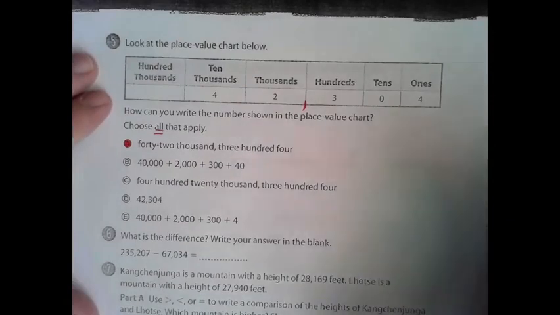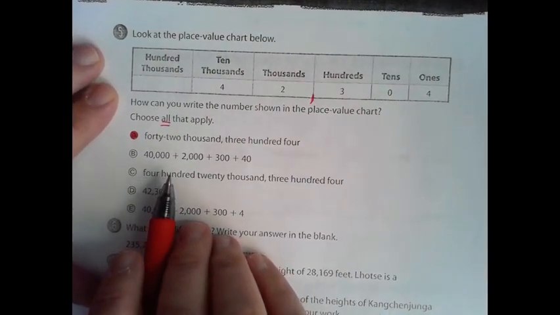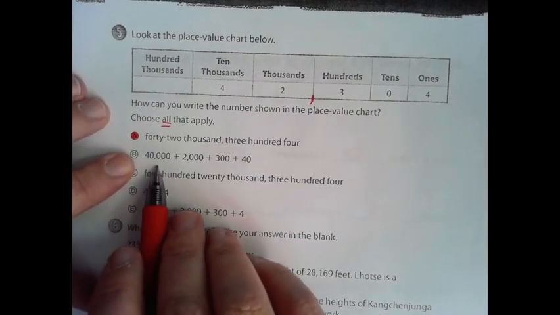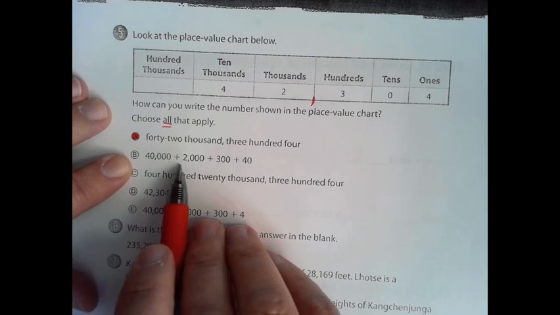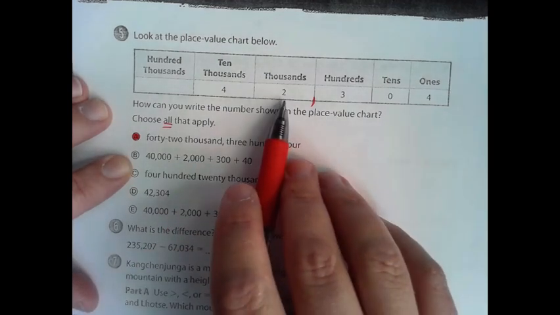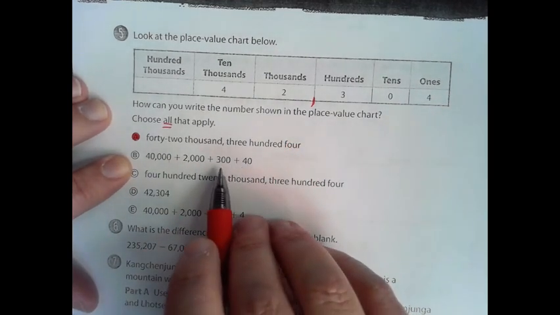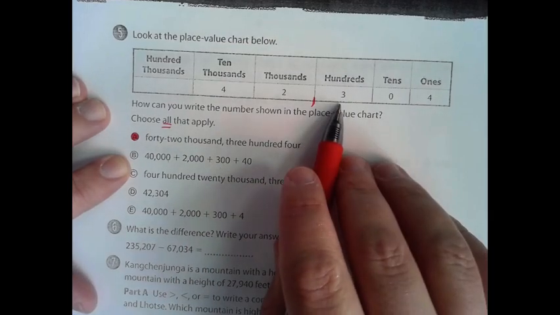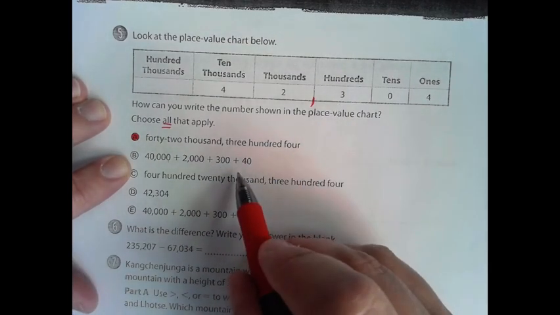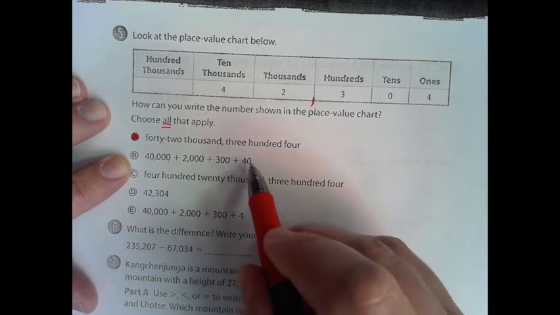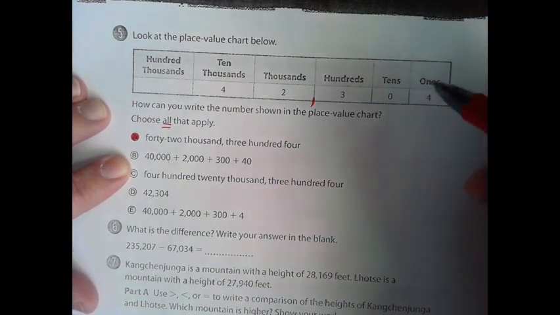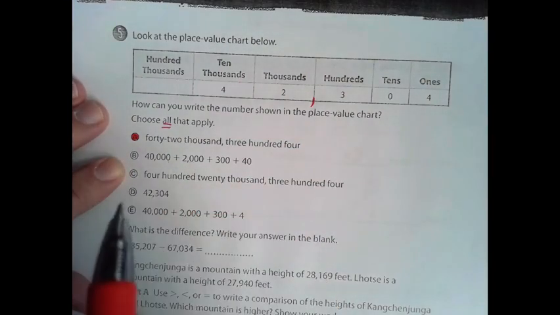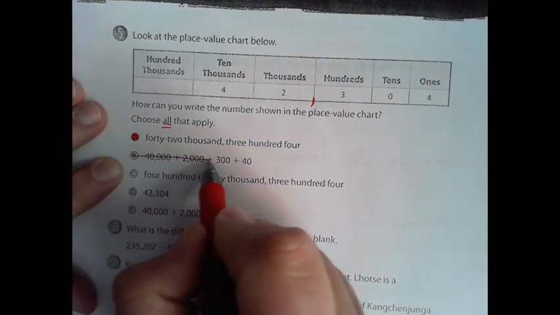Okay. Here we have it in expanded form. We have 40,000. So far that makes sense because we have 4 ten thousands. Plus 2,000, again so far so good. 300, again 3 in the hundreds place. Now here we have plus 40. That would mean we have 4 tens, but if you look up here, we don't have any tens. So this answer does not make sense. I'm going to cross it out, eliminate it.